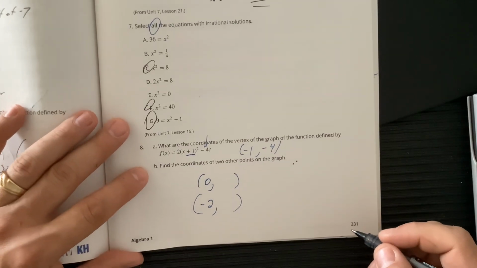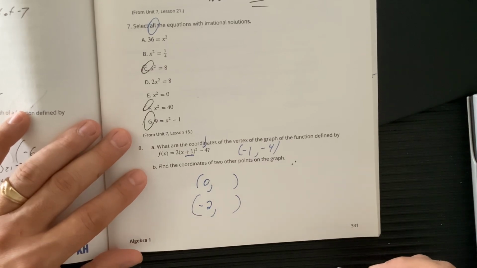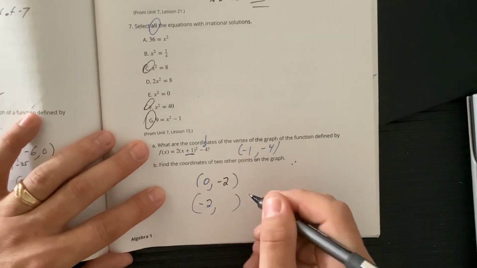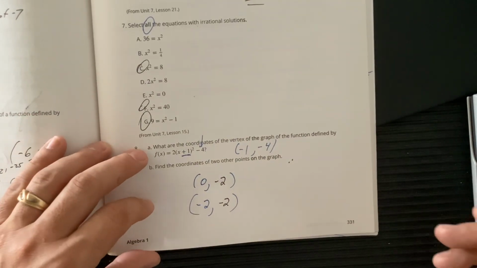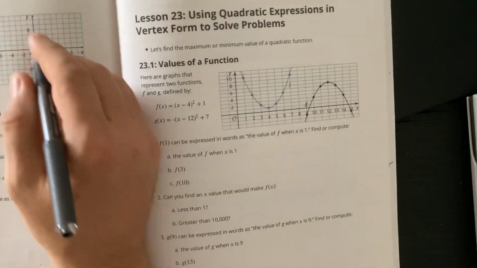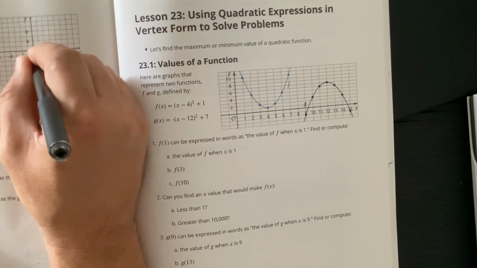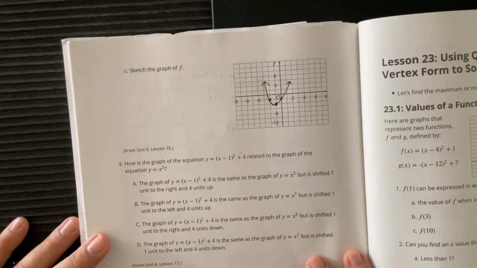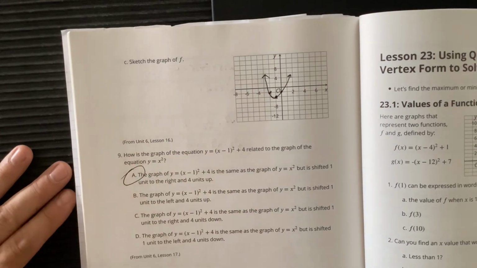Question 8. Well, the coordinates of the vertex, we answered that yesterday. Find the coordinates of 2 other points. You could plug in 0. You'd get negative 2. Plug in negative 2. You also get negative 2. It should almost be enough to graph it. Negative 1, negative 4. Negative 2, 0, negative 2. Whoa, probably should have it under the camera. There we go. Question number 9. Which one do you think? A is correct.